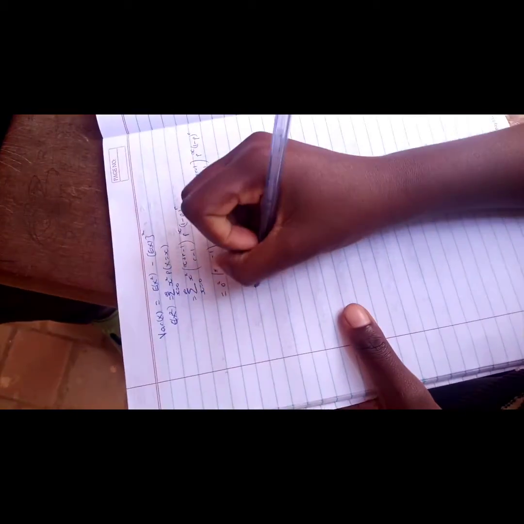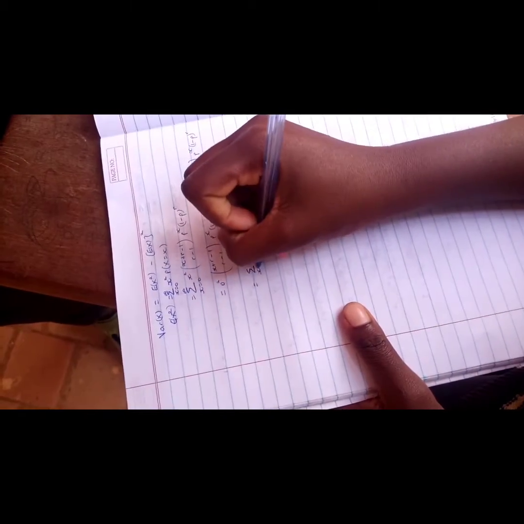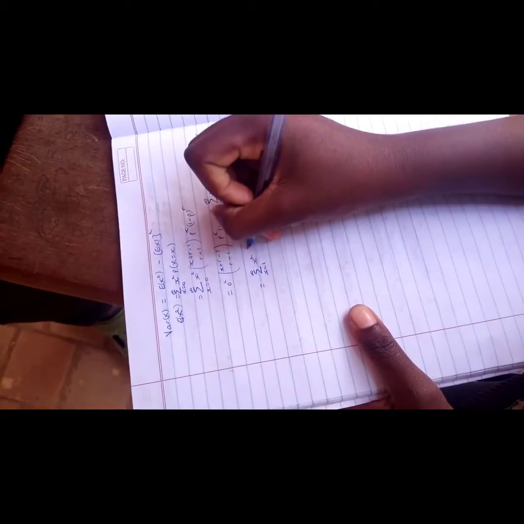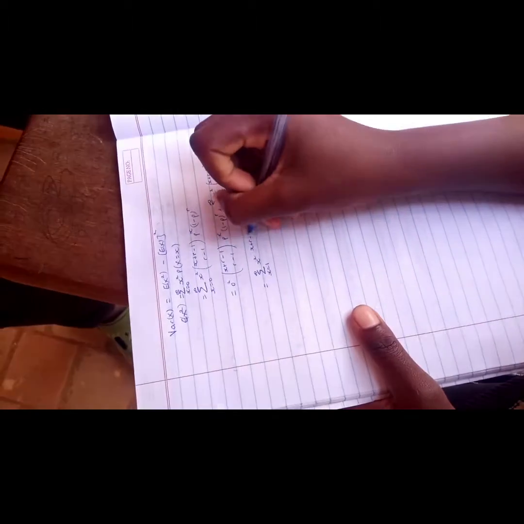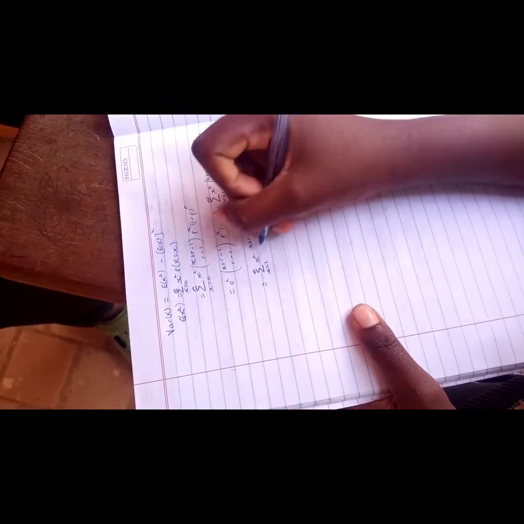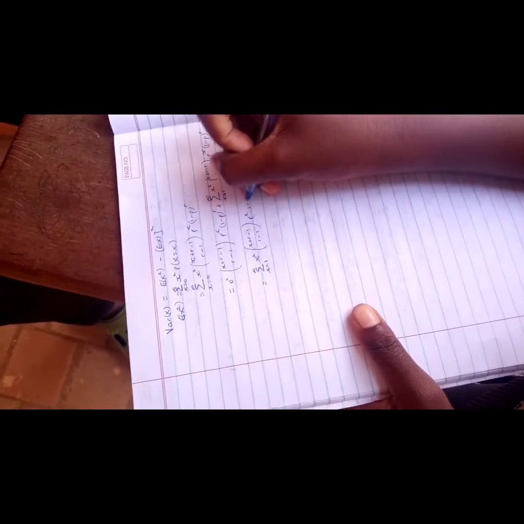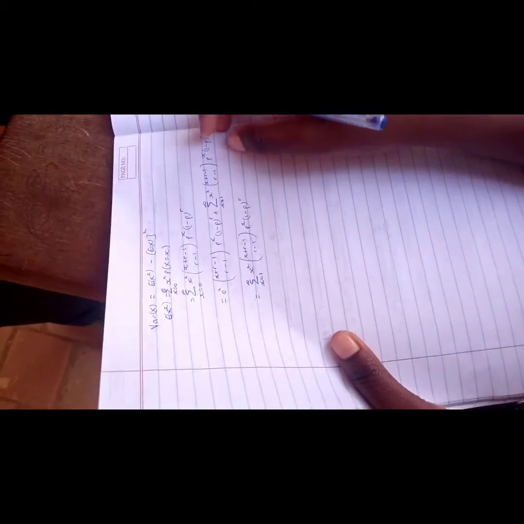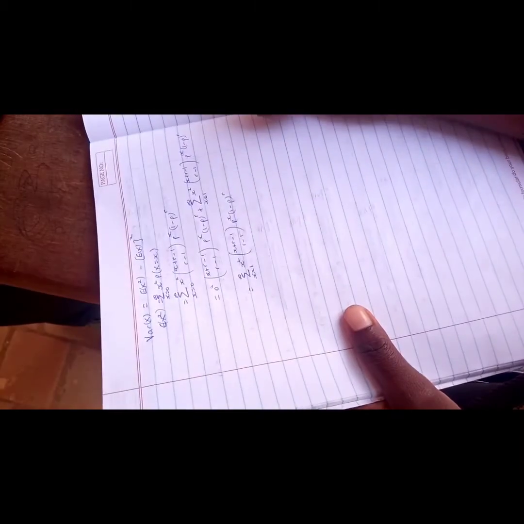So this one dies out and we stay with only this part, which is the summation of x equals 1 to infinity, x squared, x plus r minus 1 choose r minus 1, p to power x, 1 minus p to power r.